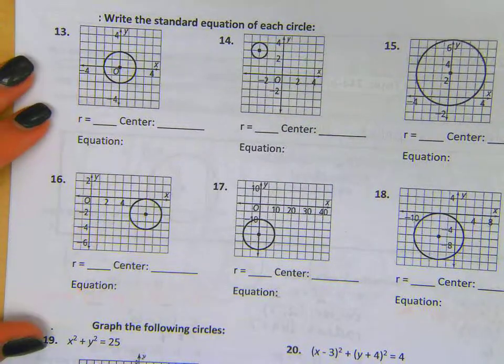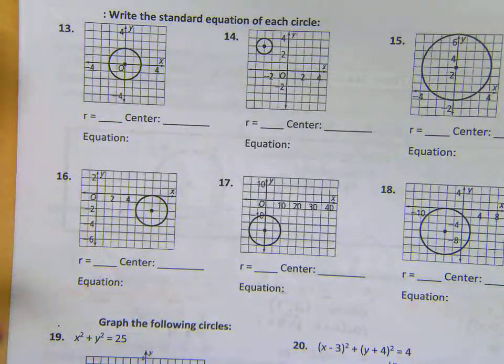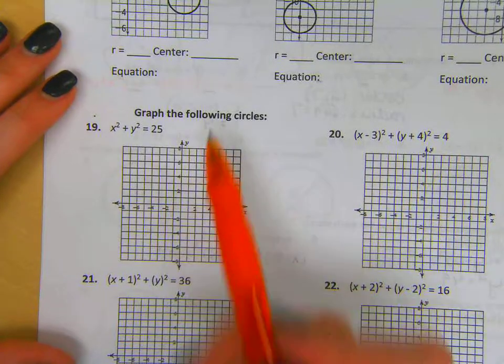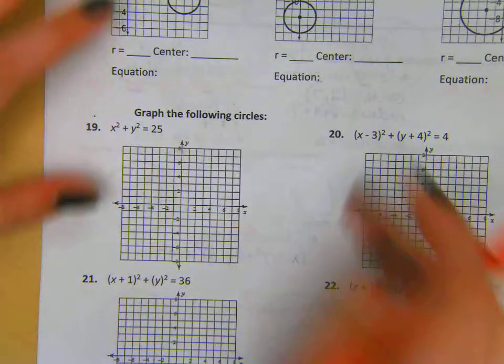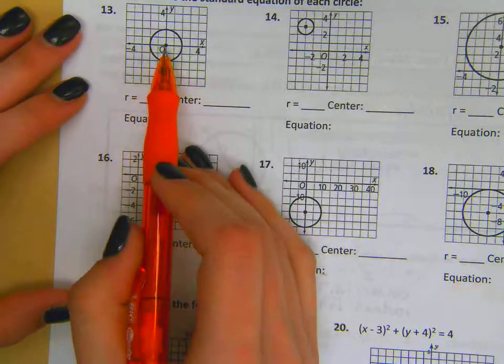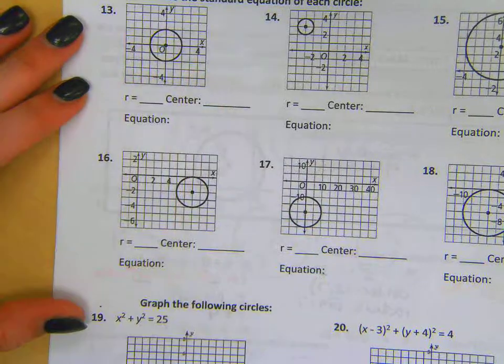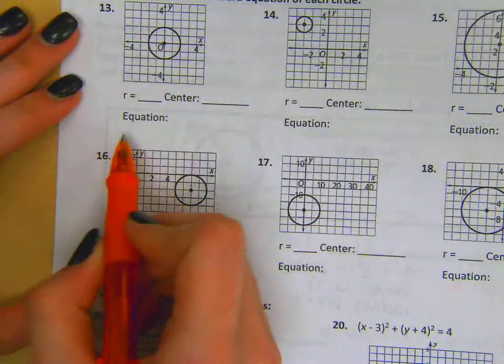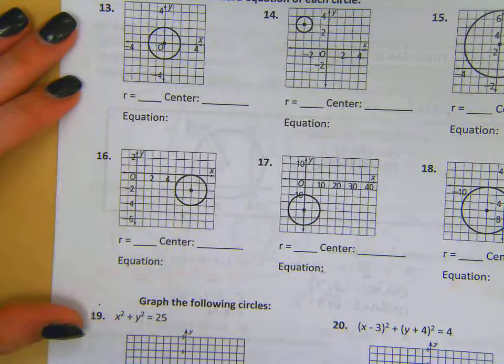Hey Geometry, in this video we're going to be writing the standard equation of a circle given a graph, and we're going to be graphing a circle given an equation. So to start out, when we're given a graph, we want to identify the radius and the center of the circle. Those values are going to be plugged right into the standard equation for our circle.